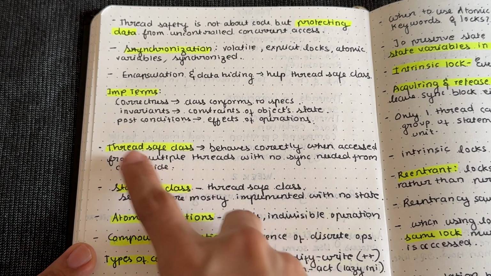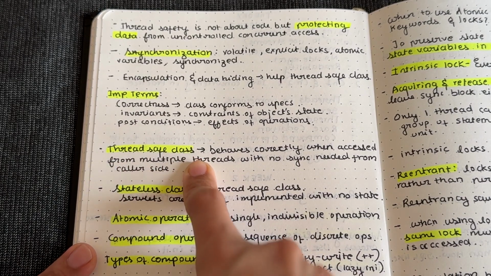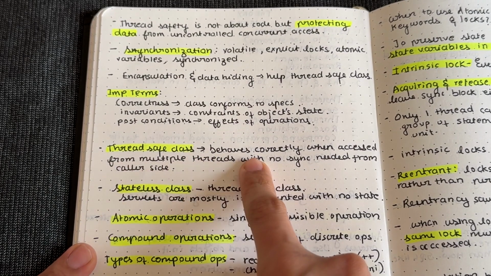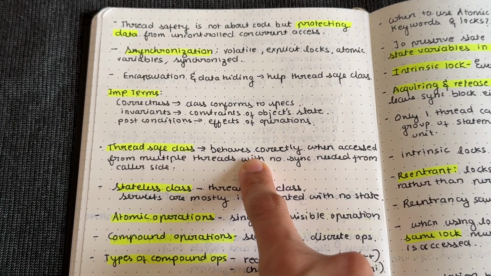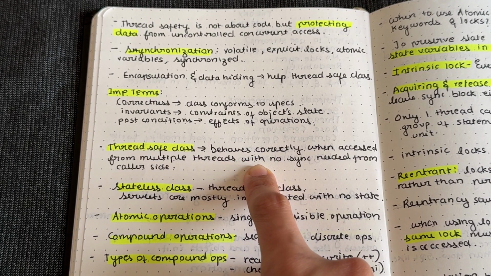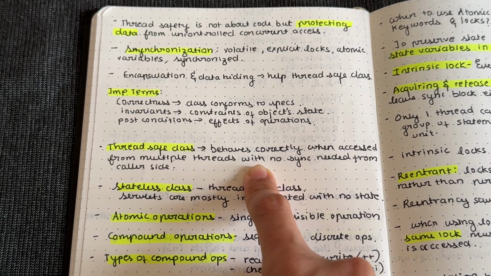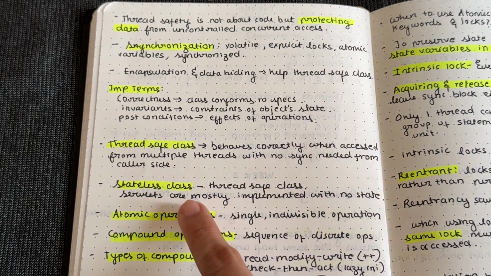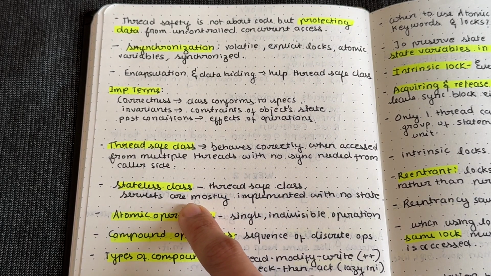Next point, what is a thread safe class? It behaves correctly when accessed from multiple threads, and we don't need to apply any synchronization from our end while calling its methods. Now, what is a stateless class?